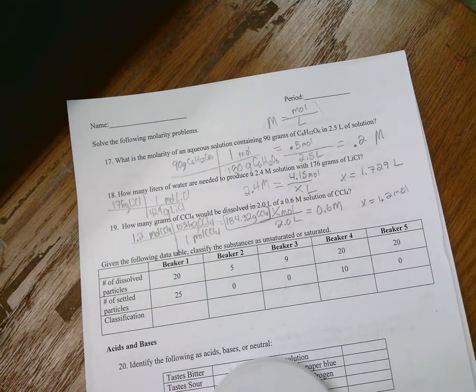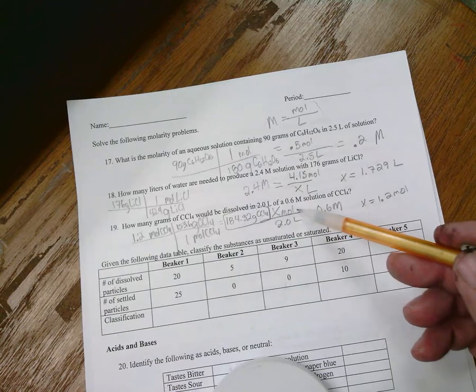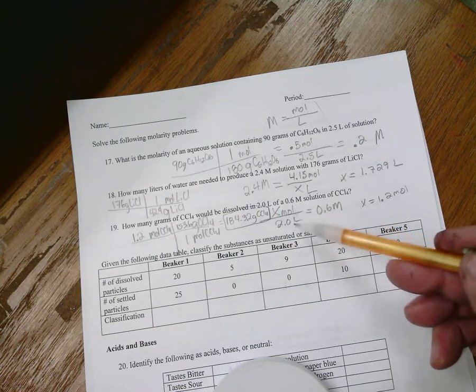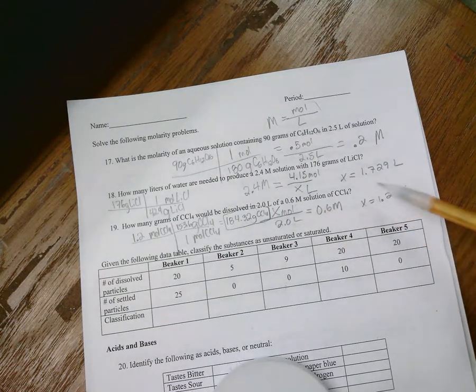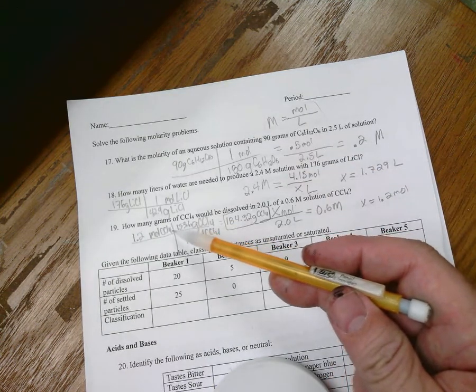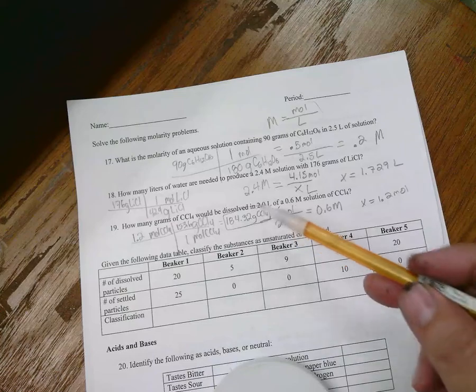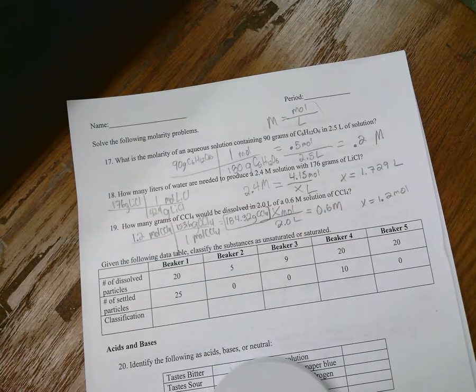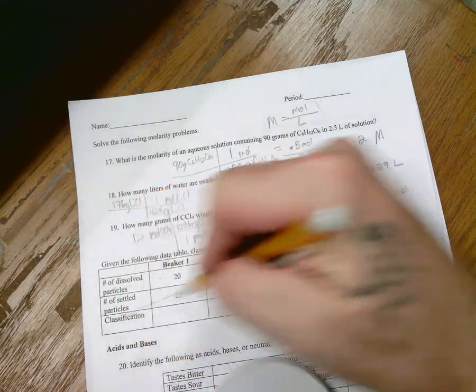They're asking me how many grams. I had to figure out how many moles. So X moles, 2 liters, 0.6 molar. I got 1.2 moles. Then I plug that into a conversion to go from moles to grams, and that gives me 184.32 grams.